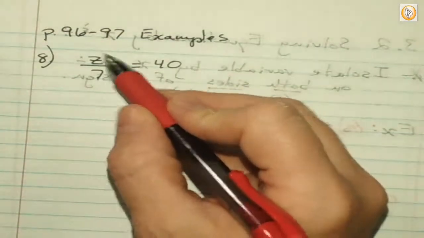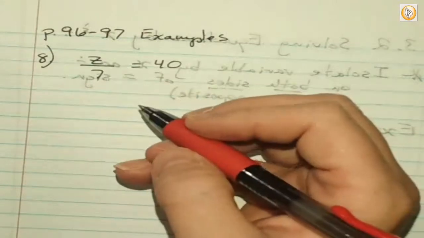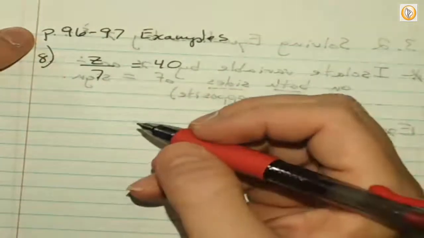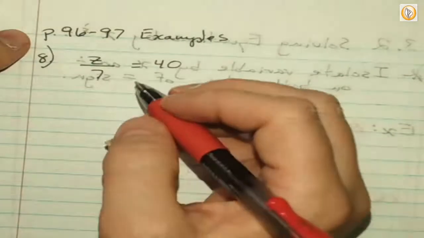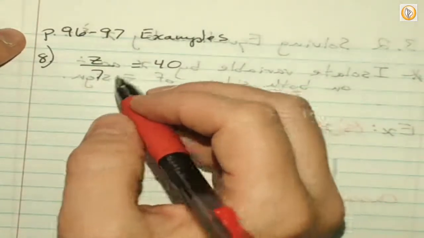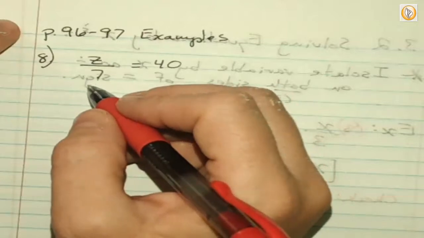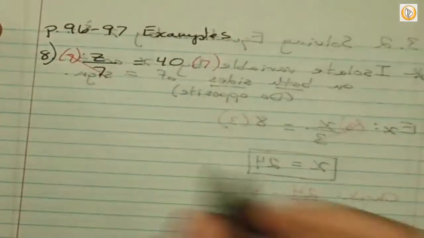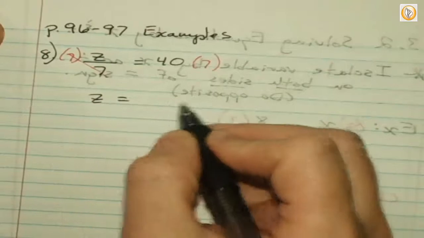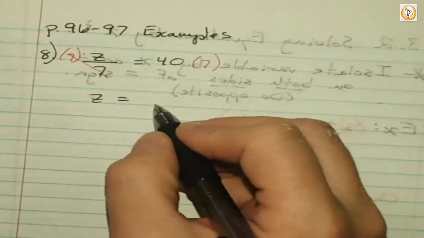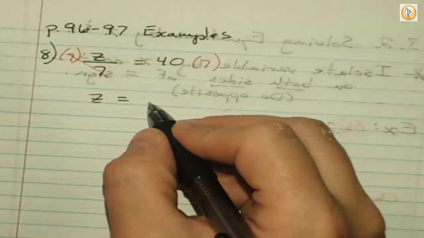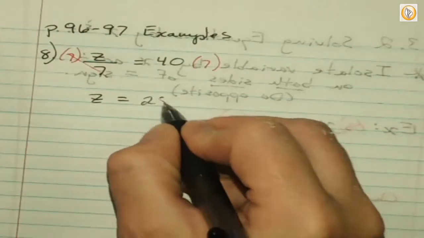What we have to do is isolate the variable, get z by itself, right? So what do we need to get rid of? The 7. What operation is currently taking place? So what would be the opposite? What are we multiplying? On just one side? Both sides. Very good. These cancel out. So z equals 40 times 7. Do it on your paper and tell me what you get. 280. Very good.